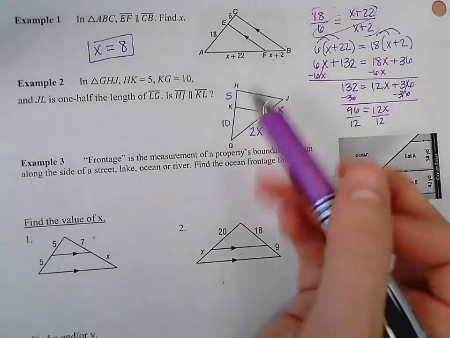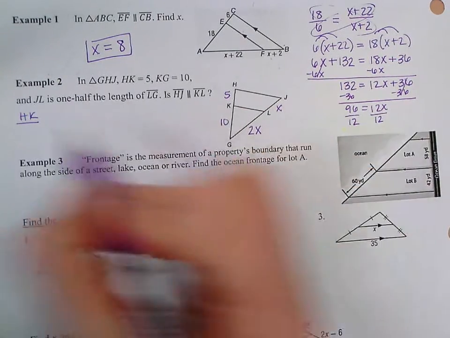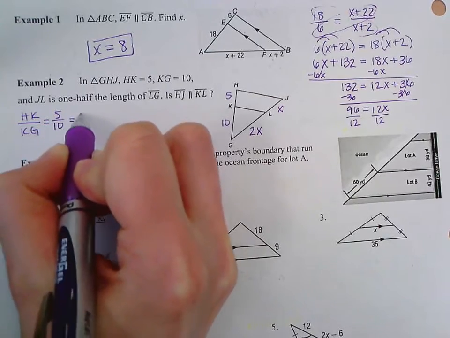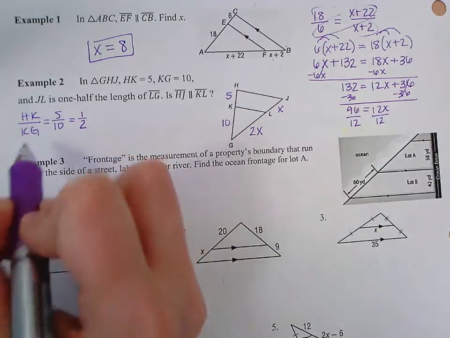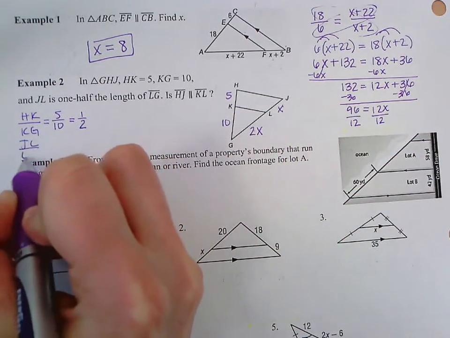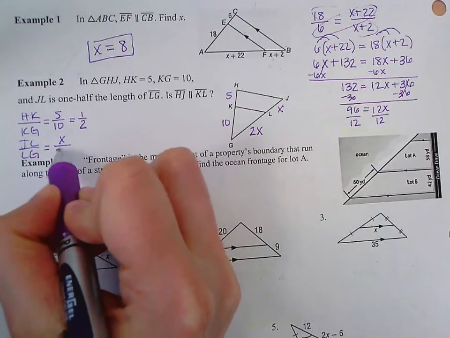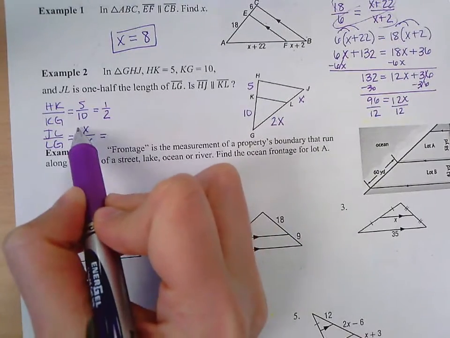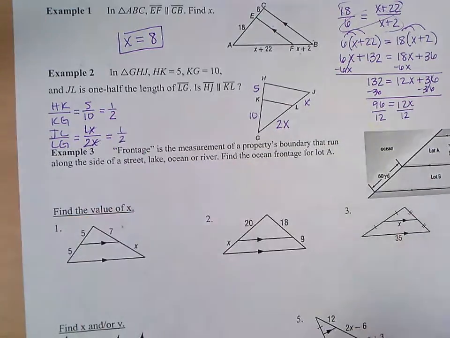So if I set up my ratios, I know HK over KG is 5 over 10, which is 1/2. And then if I do JL over LG, the way I have it labeled, I have x over 2x. In this case, this is like 1x on the top. The x's can cancel out, and I can see that ratio is 1/2.